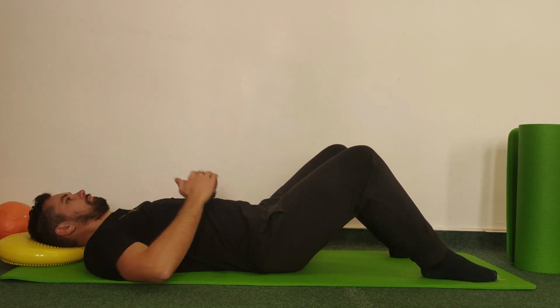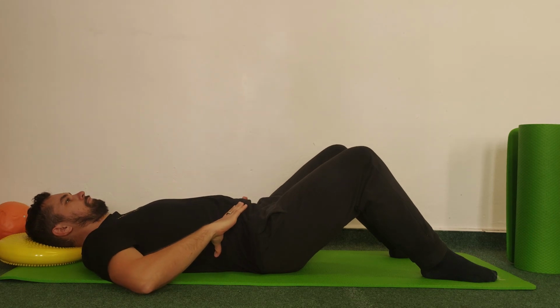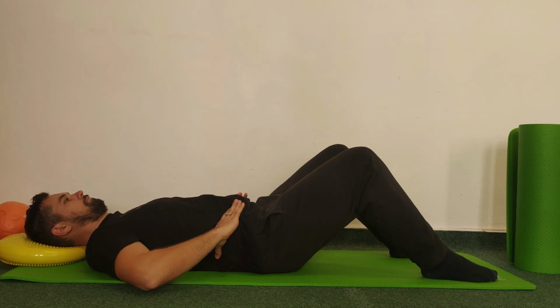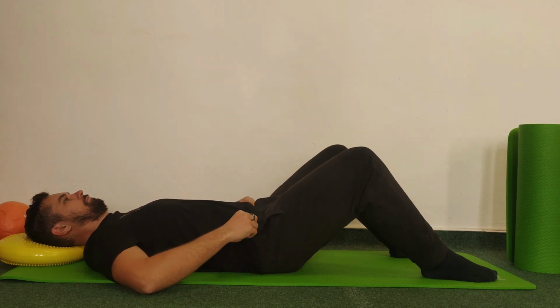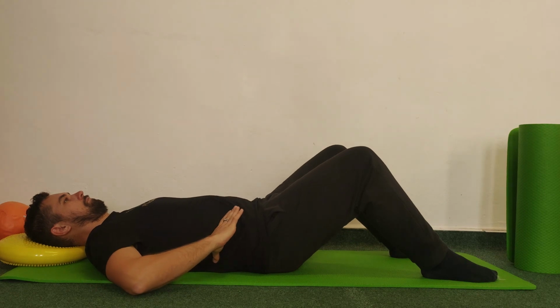Place your hands between your lower ribs and pelvis. Feel your diaphragm widening with inhalation. Activate the intra-abdominal pressure and create pressure to your hands. They will expand with this pressure to all of the sides of your body, of your stomach cavity.